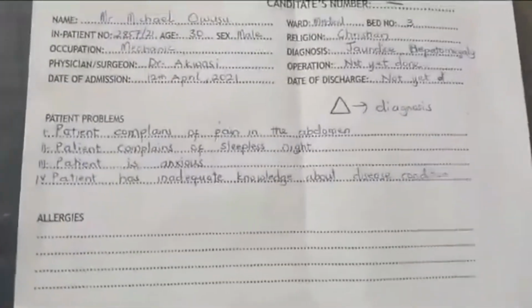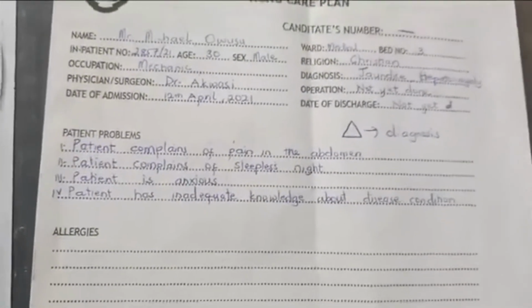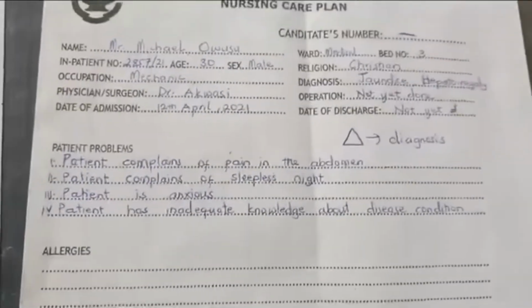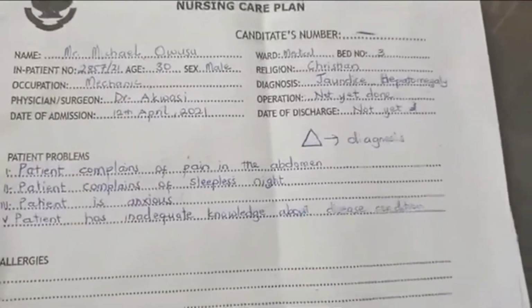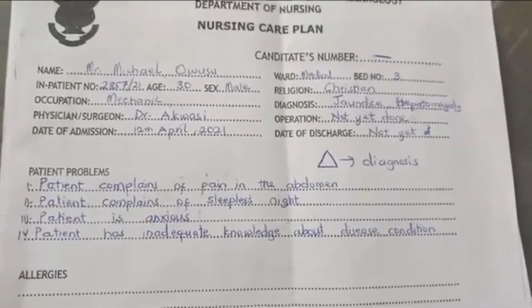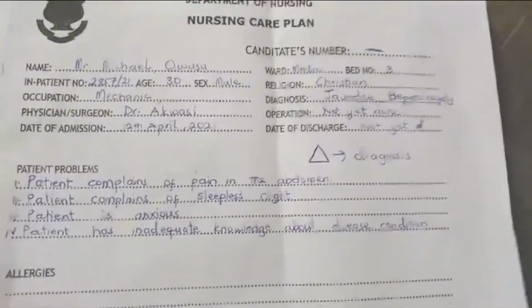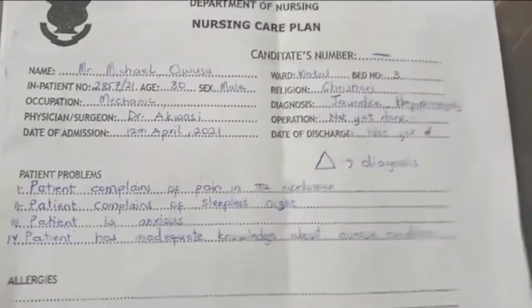Okay, so this is it. You don't just write patient problems. It has to be stated in order of importance, in order of relevance, in order of severity. So the most severe ones come first. And when it comes to pain, it is the most severe of every patient complaint.